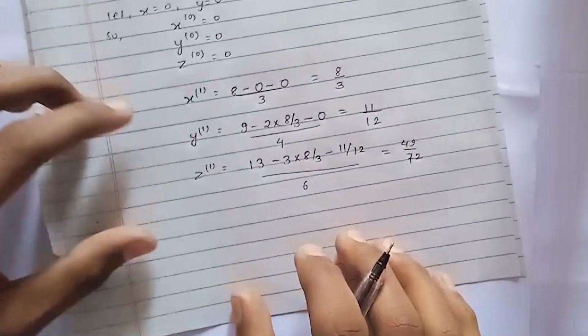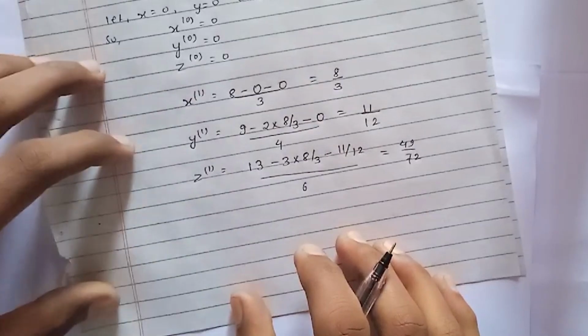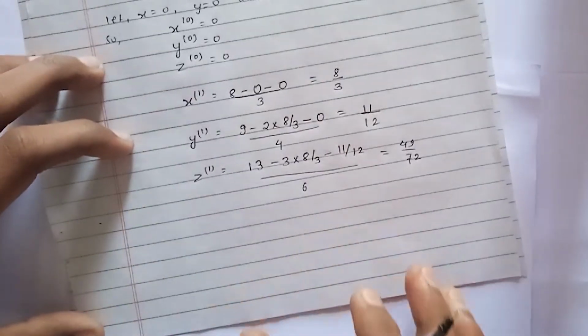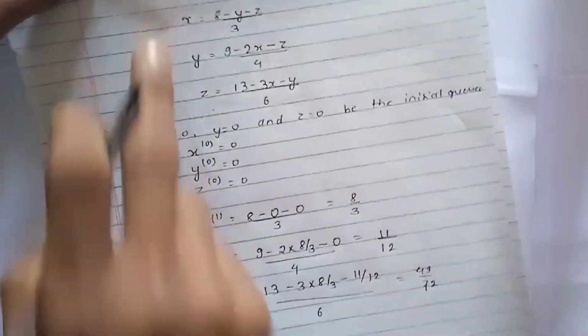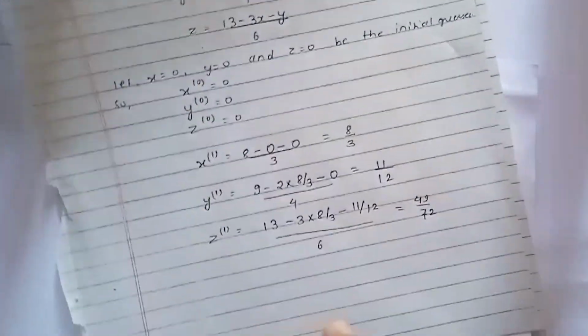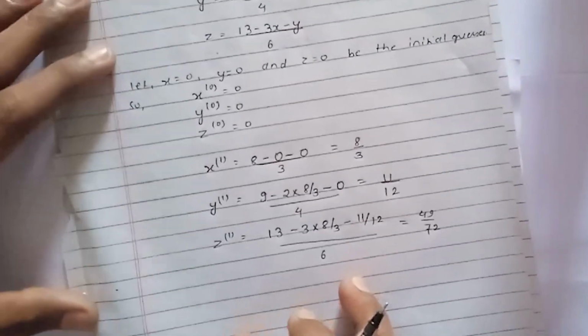Now we have to proceed similarly for x2, y2, z2, x3, y3, z3. So that becomes a little time consuming. So we will make a set of equations from here and use it in the calculator and obtain the corresponding iterations easily. So let us make the equations from here.